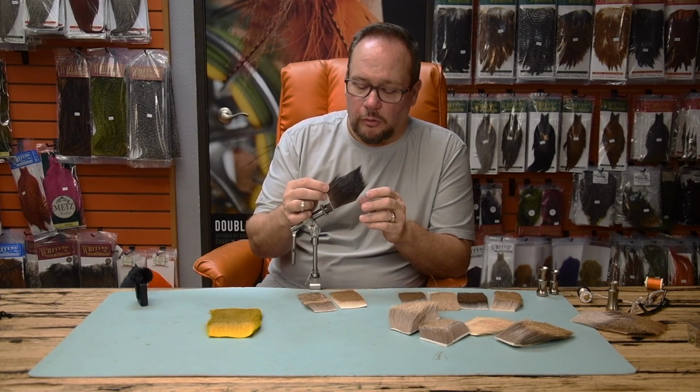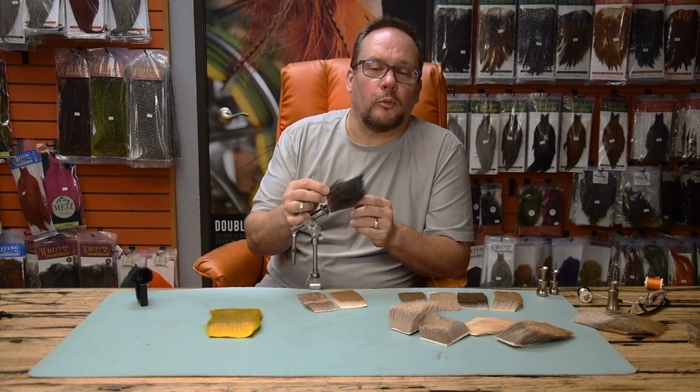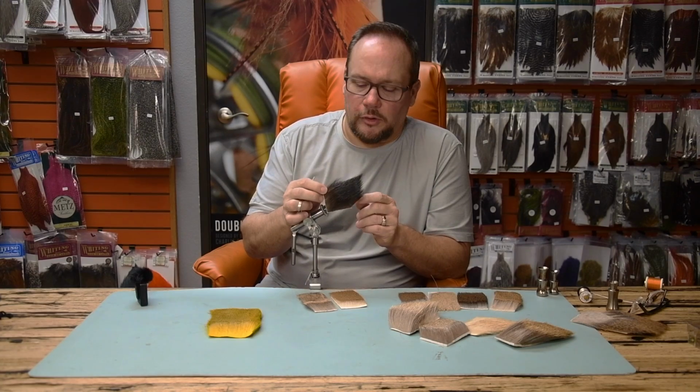And like I say, elk hawk is a great material as well. It's just much harder to get because none of you hunters are carrying the lower leg out of the woods anymore. And I don't blame you. I'd leave it there too.